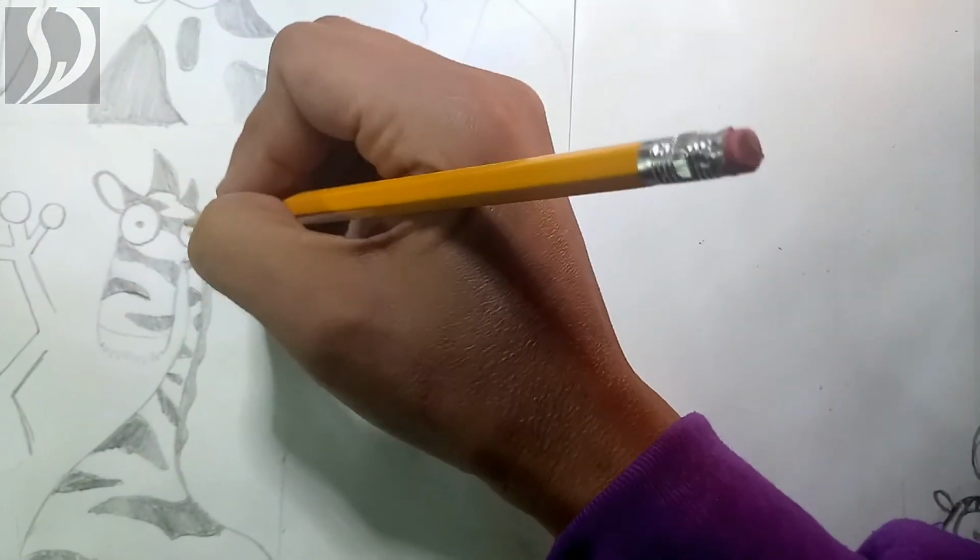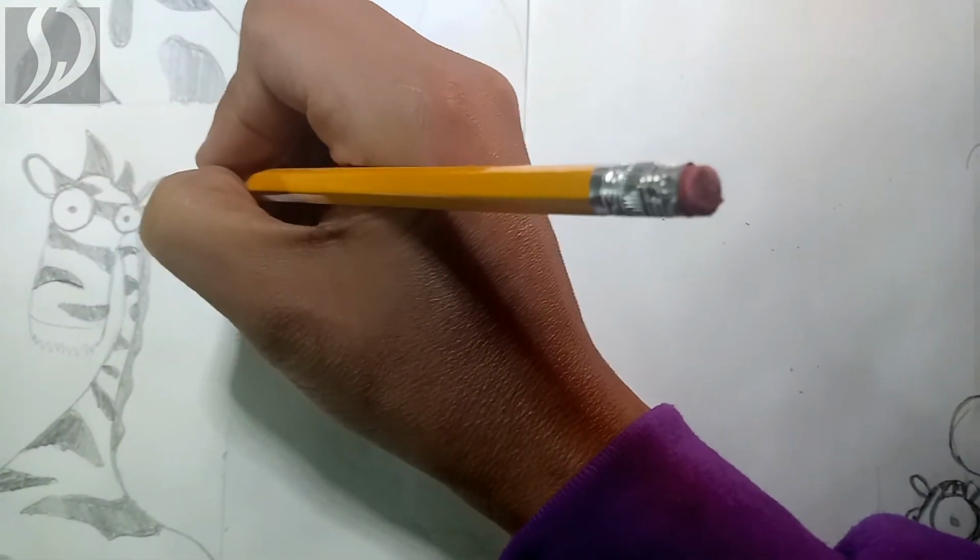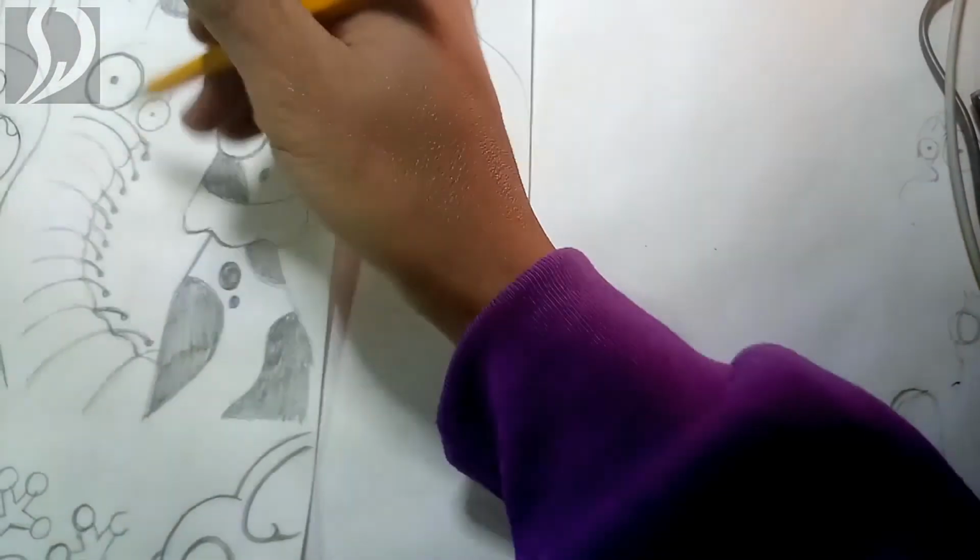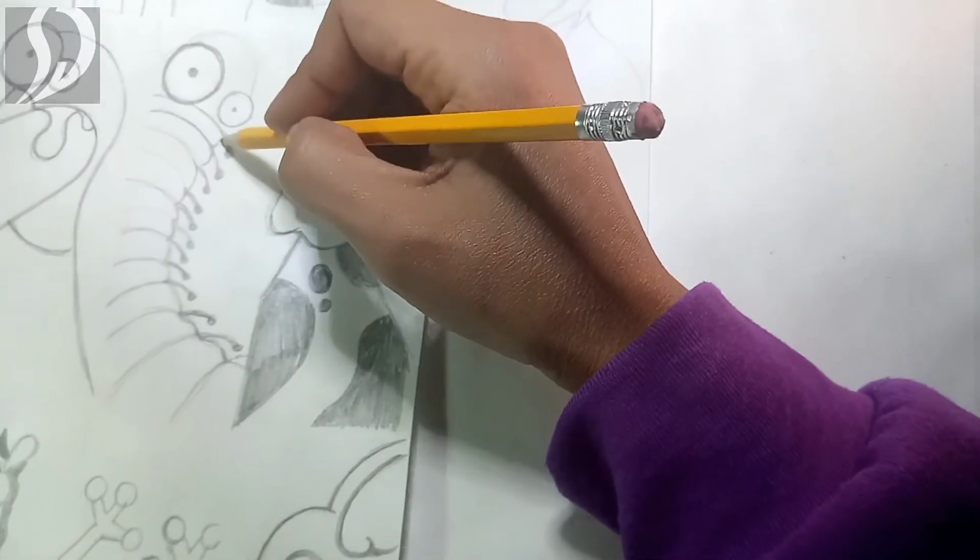Edges. All right, so that's our zebra. Nice eyes, semi-glasses, his nice ears. All right, let's try the next one.